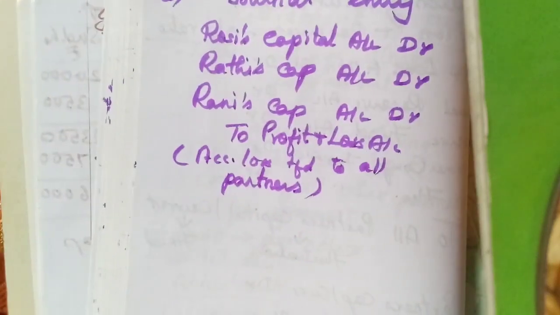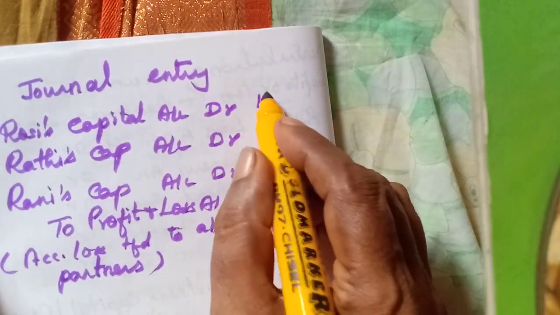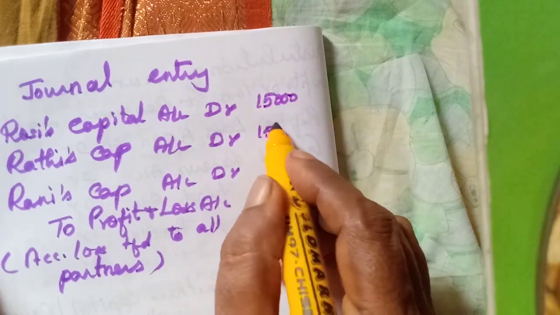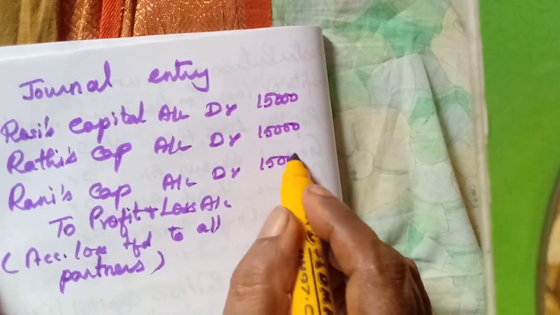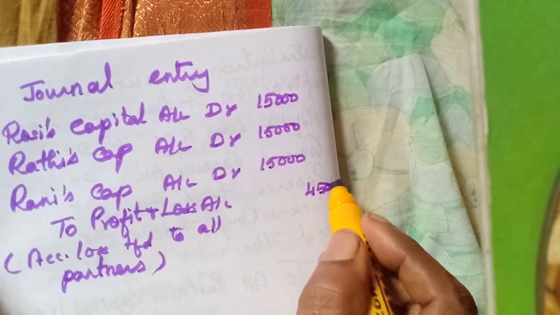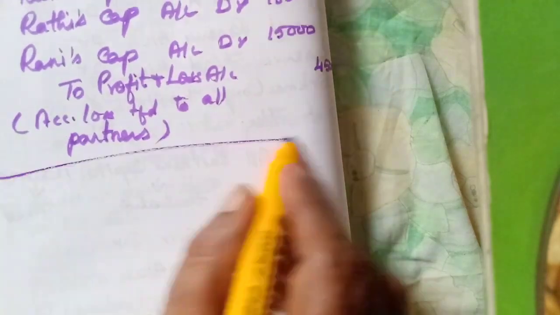So what is the amount? 45,000 equally, isn't it? So 45,000, working area, okay, into 1 by 3. 3 ones are 3, remaining 1, 15; 5 threes are 15, 0. So each one will get 15,000. So totally 45,000. Okay, that one is over. Then the third illustration.